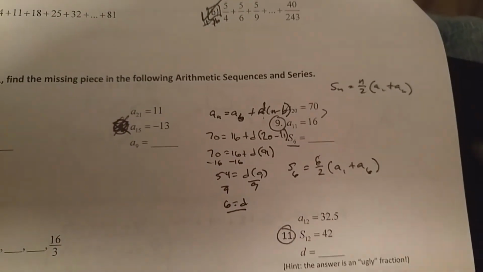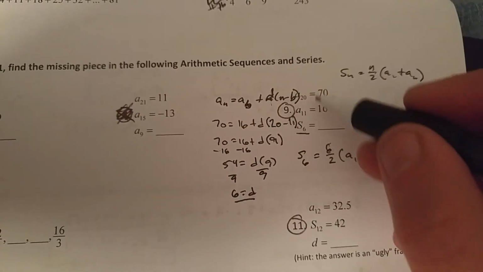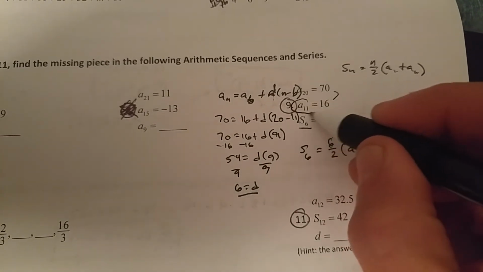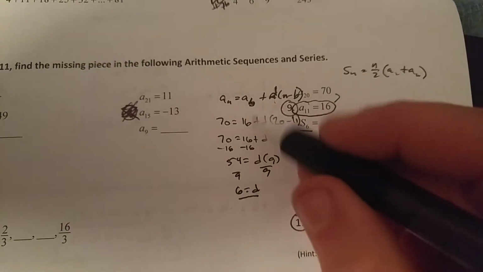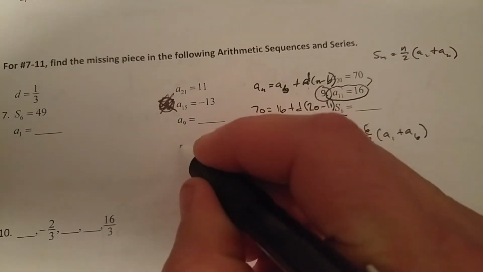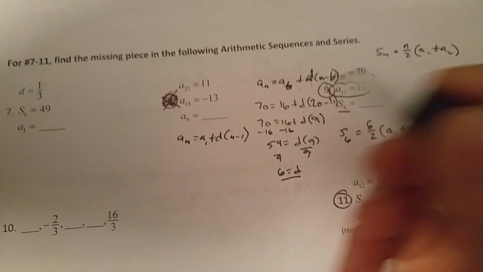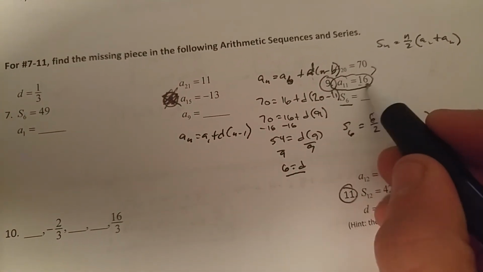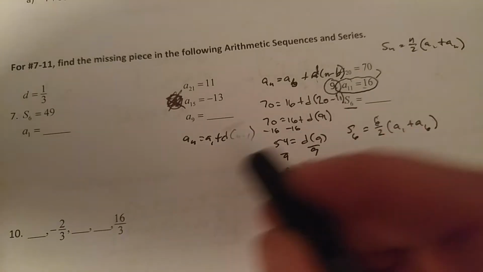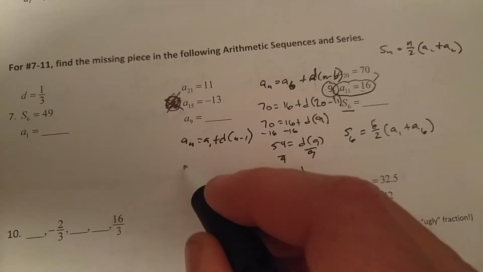So now I have to find what a sub 1 is and what a sub 6 is. I can use either one of these points. I'm just going to use this one because it's got smaller numbers. And I'm going to use the explicit formula again to find out what a sub 1 is. So a sub n equals a sub 1 plus d times n minus 1. If I'm using this one, remember 16 is the term. That's going to go in for a sub n. 11 is the term number. That's going to go in for n.